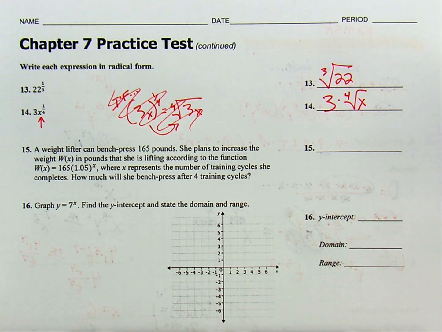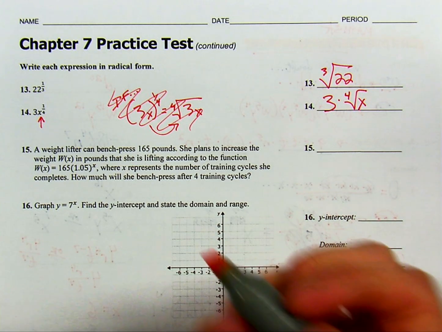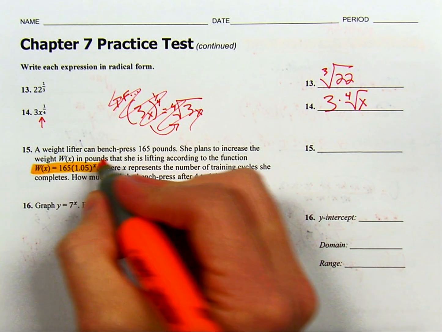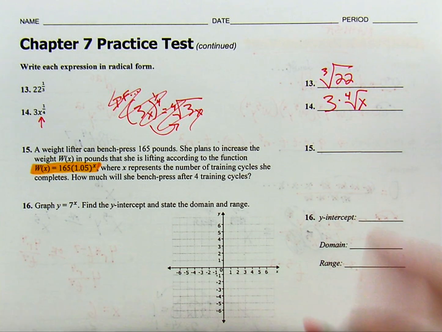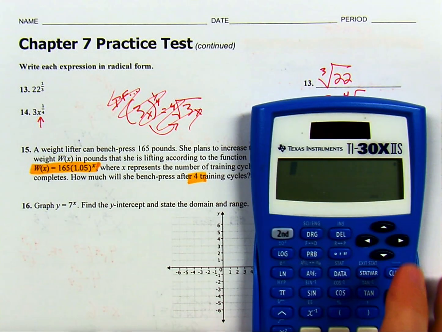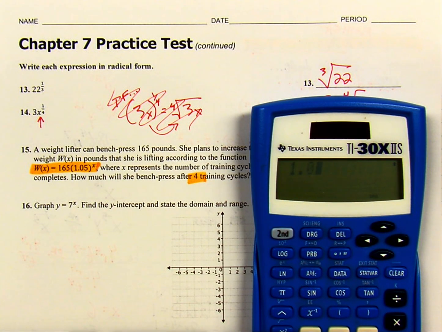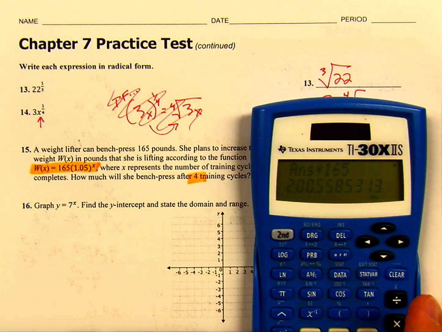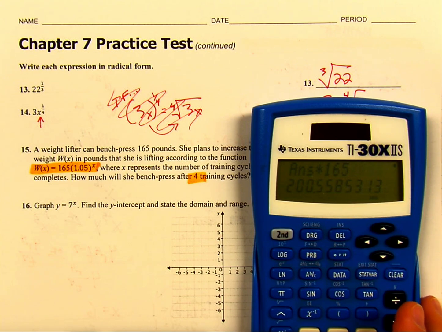Okay, number 15. A weightlifter can bench, blah, blah, blah. Who cares? All that you really need to do is hone in on this little piece of information and then plug in a 4, right? So how are we going to do that? I'm going to do the 1.05 to the fourth power first. Then I'm going to hit times 165, and boom, there's my answer. It's about 201 pounds, right?